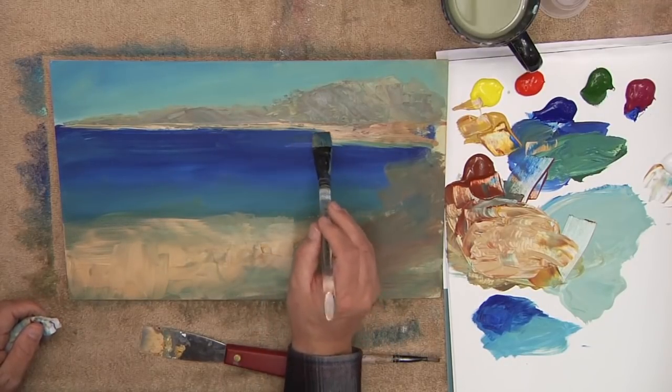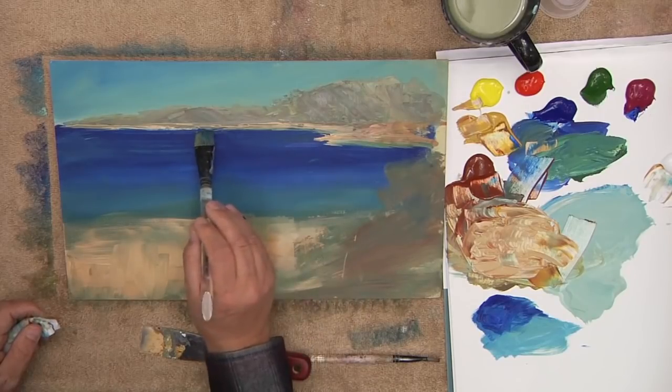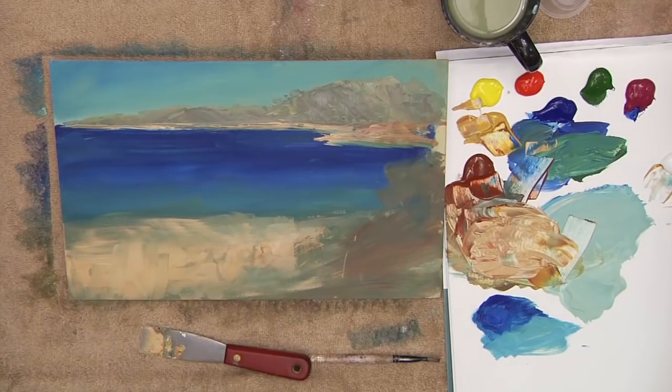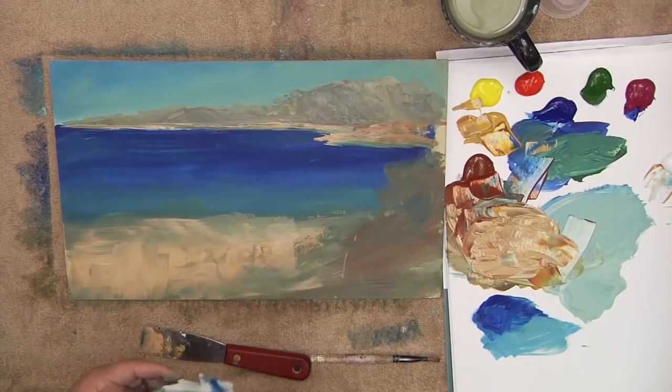So you can soften those edges here. I suggest you leave them as rough as you can for right now, because they'll get softer as we get further into the painting.